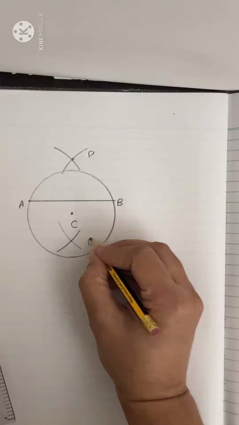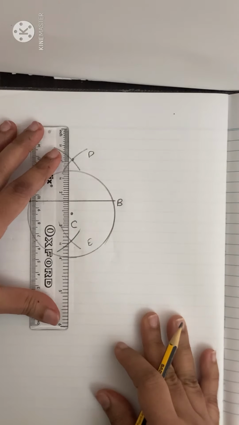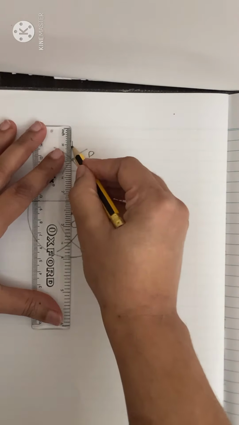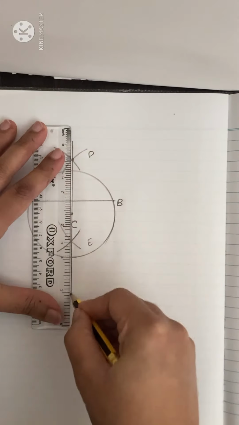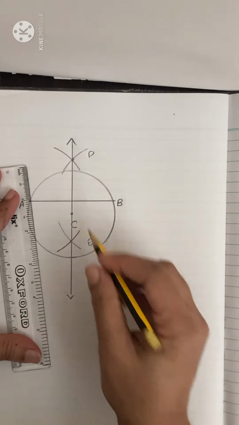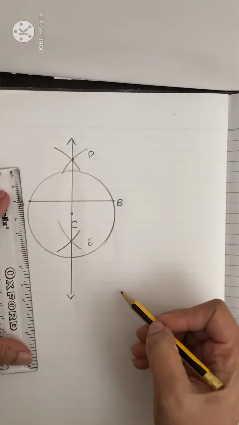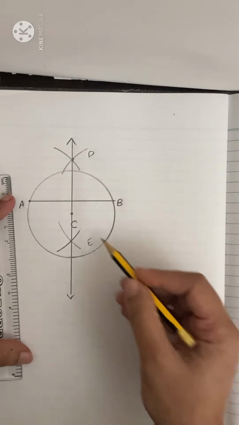Let this be D and D. Now let us see whether it passes through the center C or no. Join it. The perpendicular bisector is passing through the center of circle C.